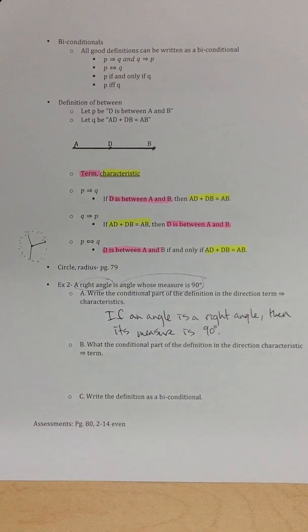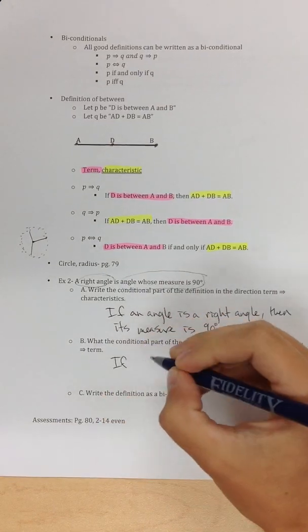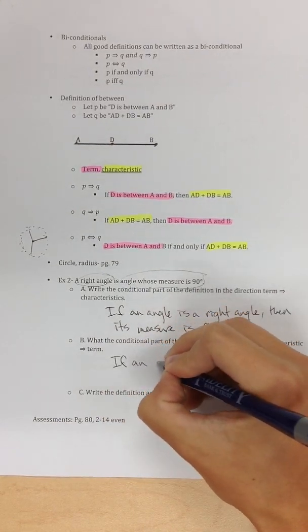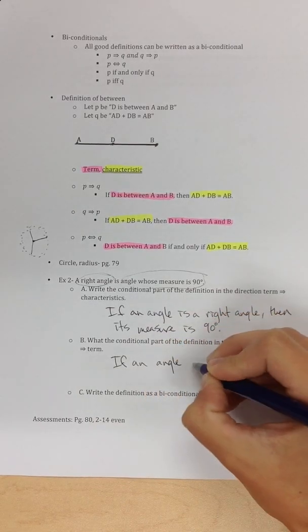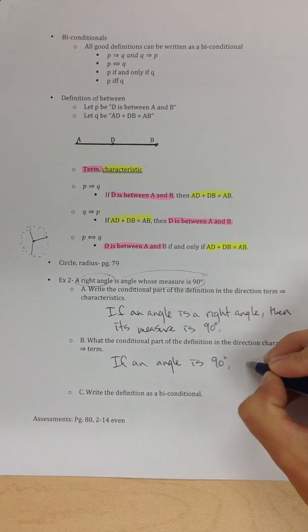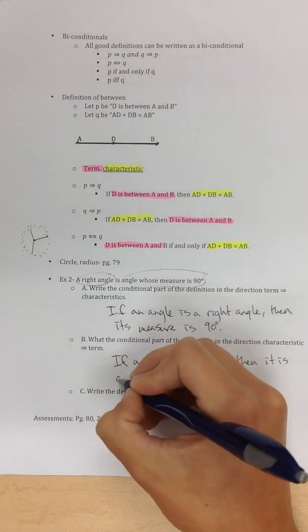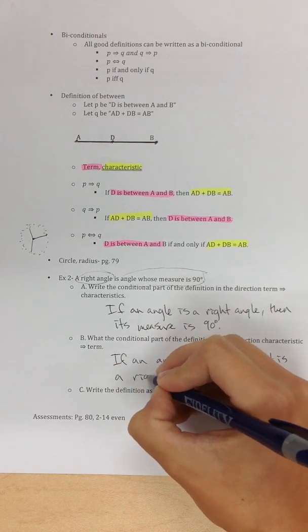Okay. Then for B, they want us to switch that around. So this time they want us to go in the direction characteristic and then term. So we want to put the measure of 90 degrees part at the beginning and the right angle part at the end. So we could go if an angle is 90 degrees, the characteristic part, then it is a right angle.